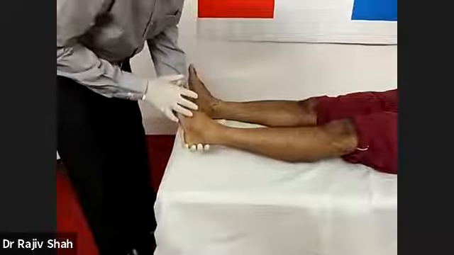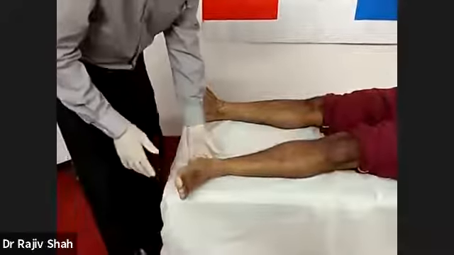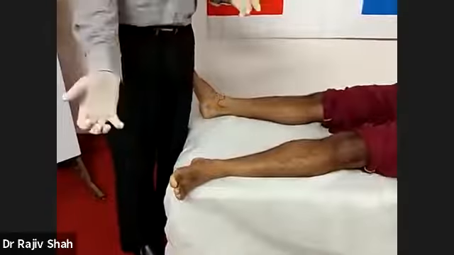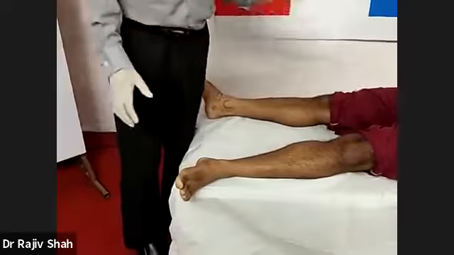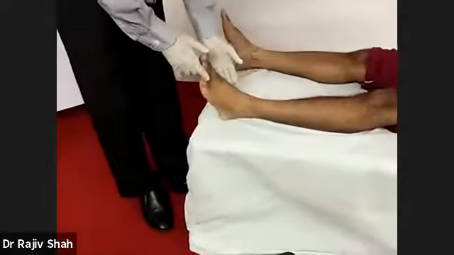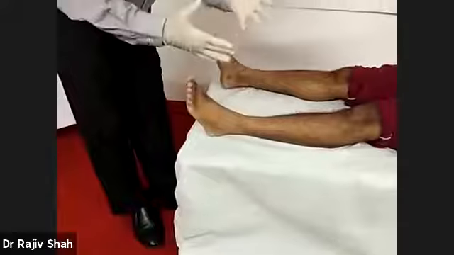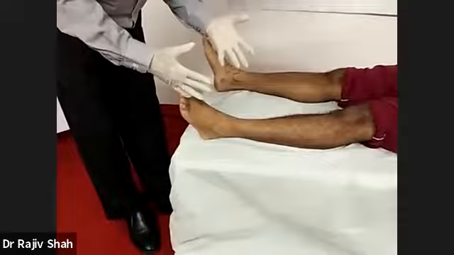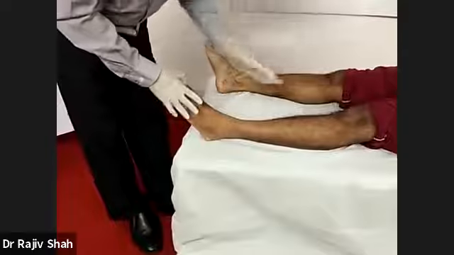Another test is the tarsal tunnel test. Like you have a brachial stress test, you have a tarsal tunnel stretch test. It's a very sensitive test. So what you are going to do in this test is put maximum stretch onto the tarsal tunnel and look whether the patient has reproduction of the symptoms or not.